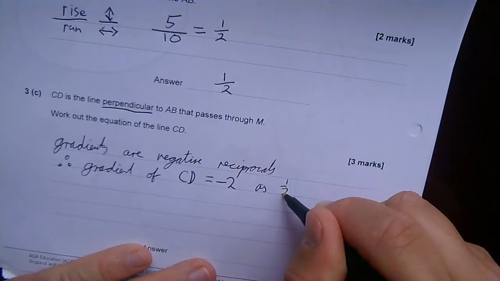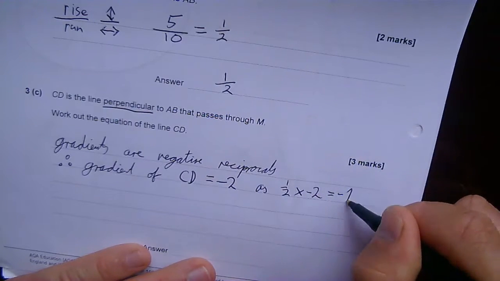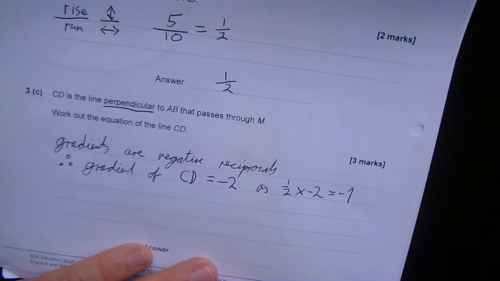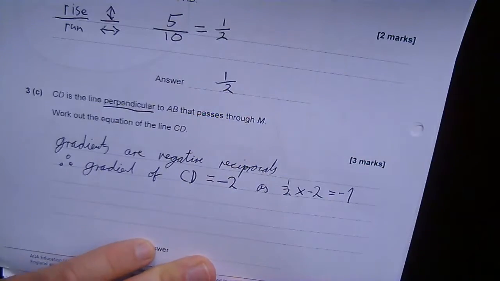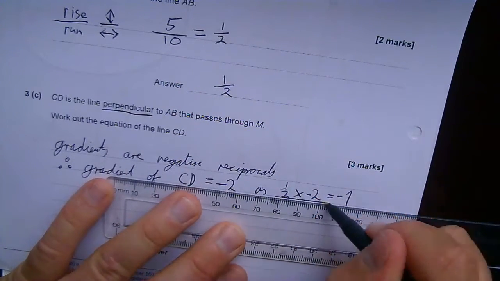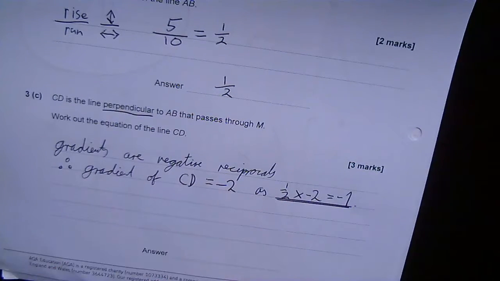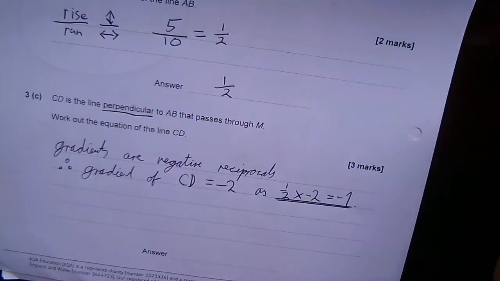So a half times minus 2 equals minus 1. From what I've seen in the mark scheme, AQA like you to show this rather than just state the negative reciprocal. I don't know why, but they do. So gradients are negative reciprocals. The gradient of CD is minus 2.